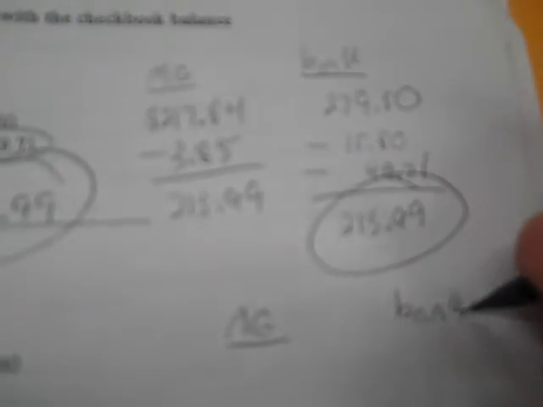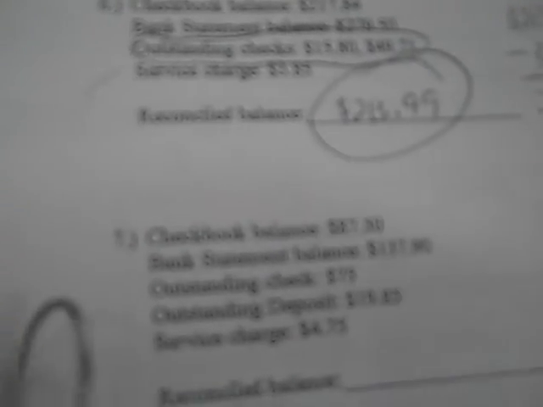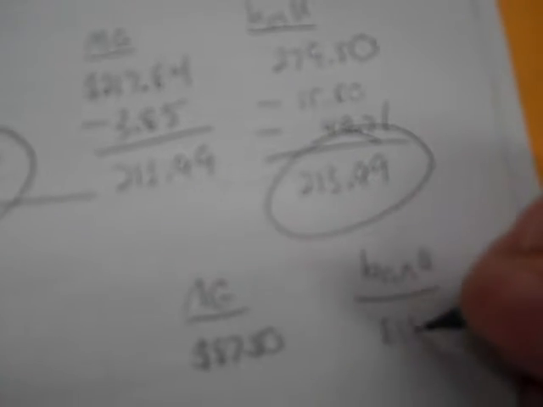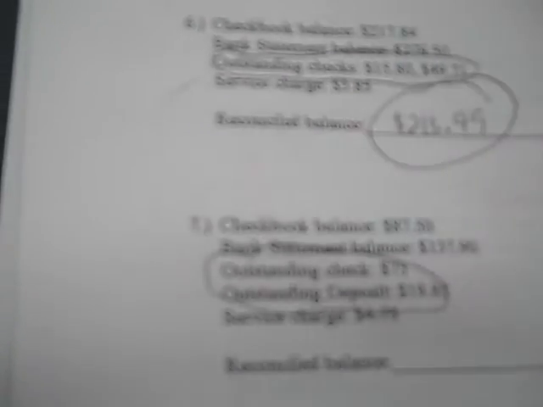Okay, now the next one, there's me and the bank. My checkbook says I have $87.50. The bank says I have $137.90. Okay, now the outstanding transaction, that's the bank.